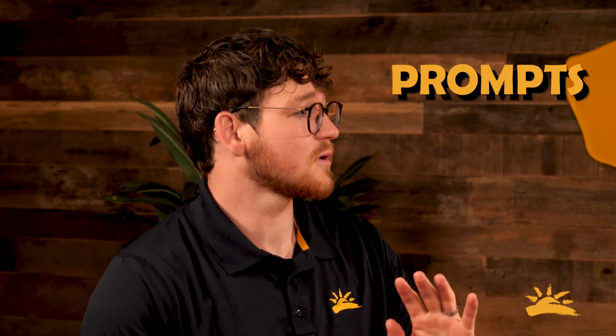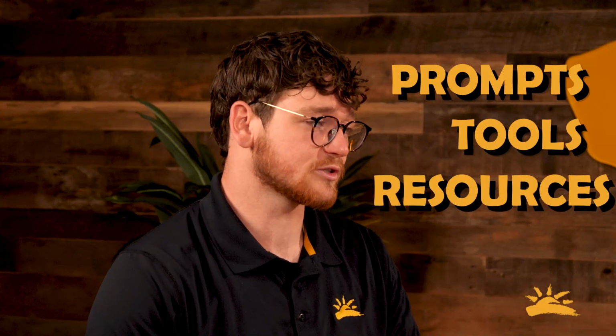Okay, so let's break down what's actually in the MCP server. There's a lot of different functions within the MCP server. I want to focus on three main ones today, though. The first are prompts, the second are tools, and the third are resources. So first are prompts. Everybody's pretty familiar with prompts, right? They're instructions or behaviors that shape the tone or focus of the LLM's response.